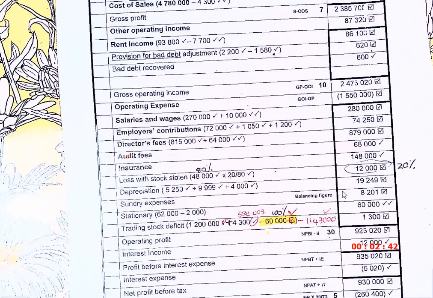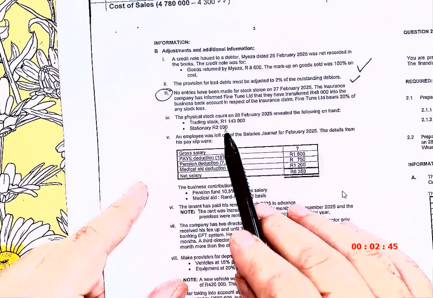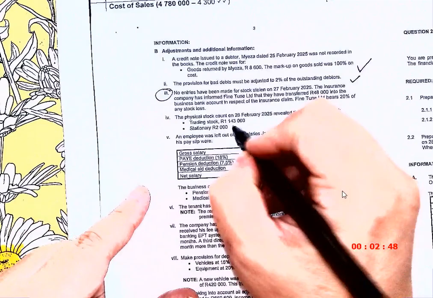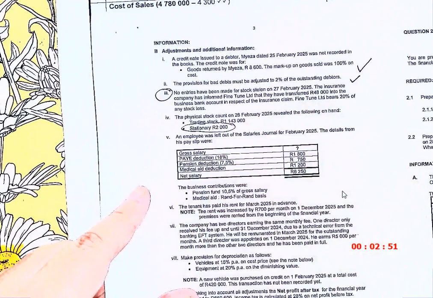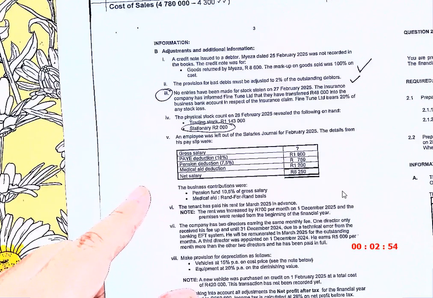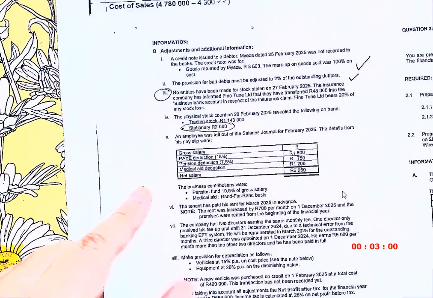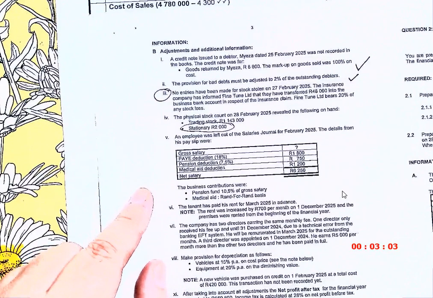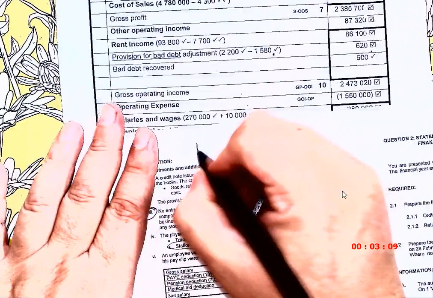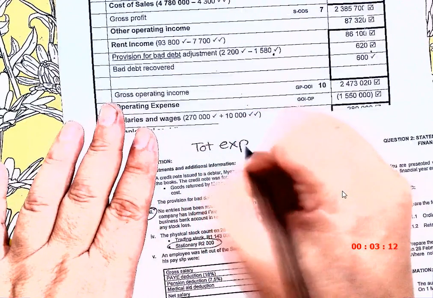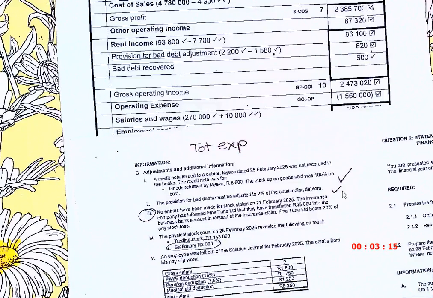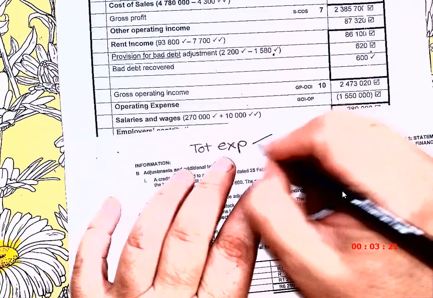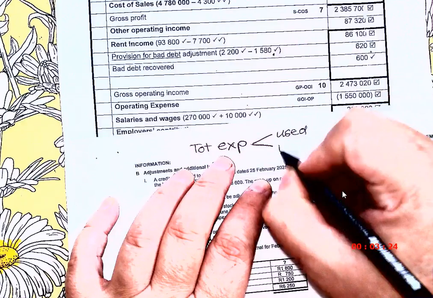Okay, so let's go on. Next one. So we've done the physical stock take. Now I have to remember, and you guys, it frustrates me so much that in grade 12 you still do not get this. So please listen. Any consumable, meaning stationery, packing material, consumable stores, cleaning material, okay? I have a total expense. In other words, that which I have available to use. I bought it. I have it left from last year. Now that is being split into used and not used.